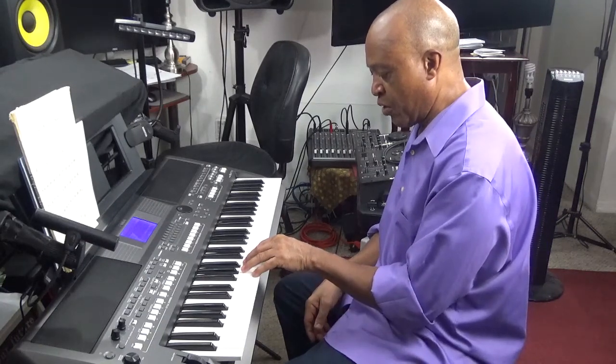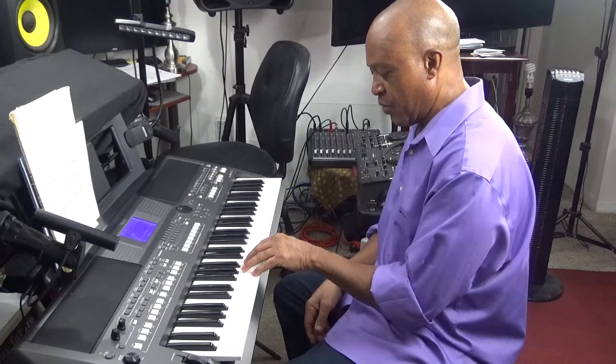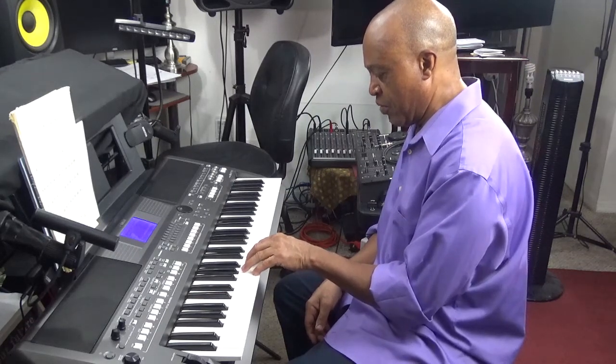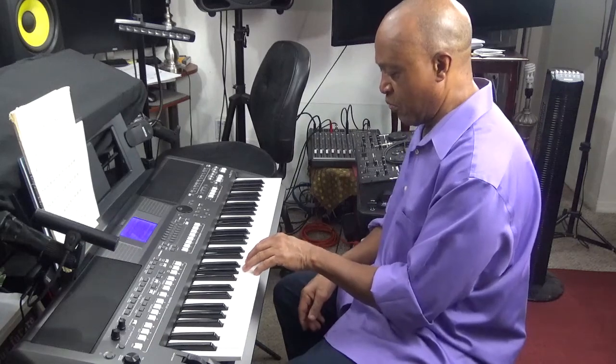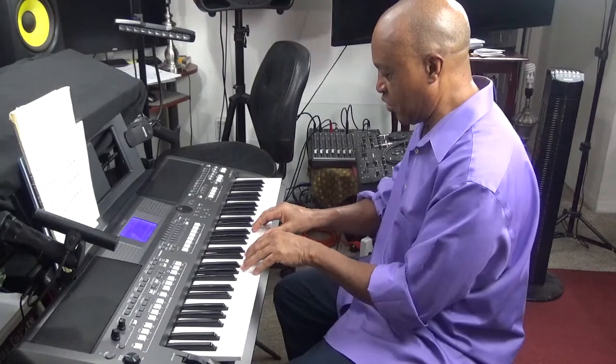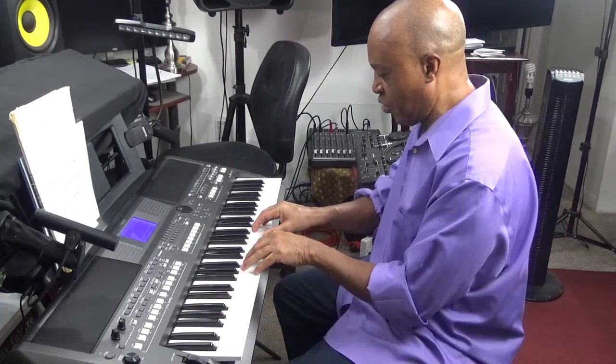Now let's move to G. G, number 1 note is G. Number 3 is going to be B, and number 5 is going to be D. So we play them together. G major triad, G major chord.